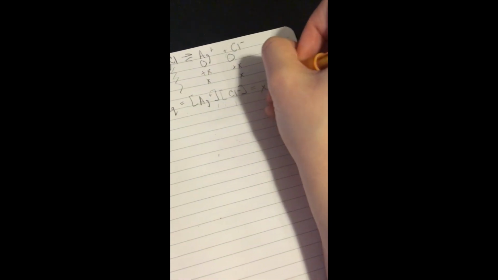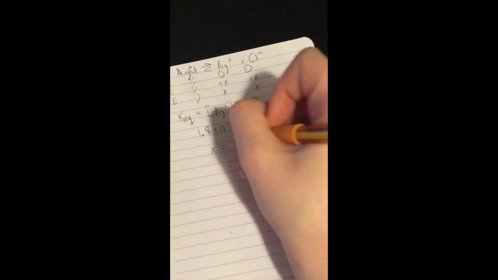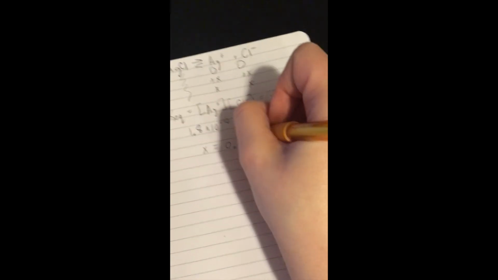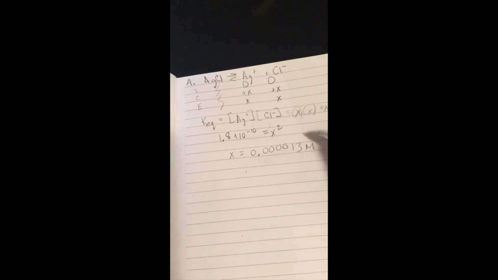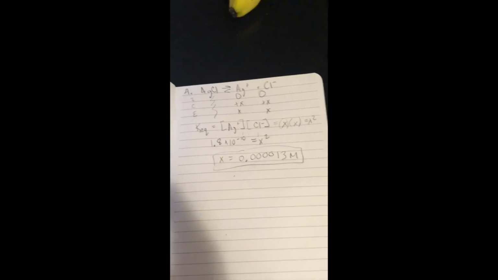For this equation, right, KEQ would be the concentration of silver ions times the concentration of chloride ions. They're both X, so that's just X times X, so that's X squared. And then we're given the numerical value in the problem, right? It's 1.8 times 10 to the negative 10 equals X squared. So just square root that, and you get X equals 0.000013 molar. And this is the moles per liter of silver chloride that dissolves. So that's our molar concentration.